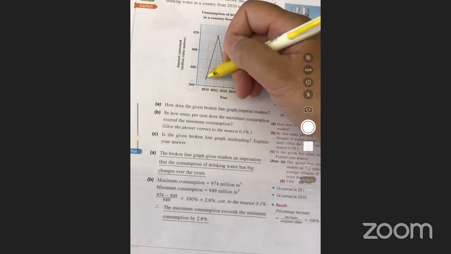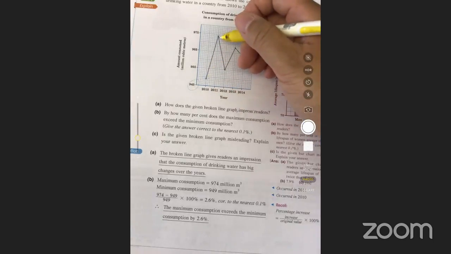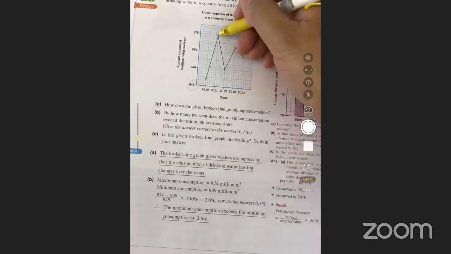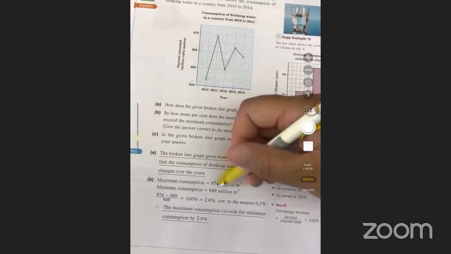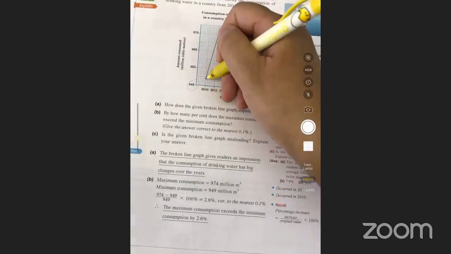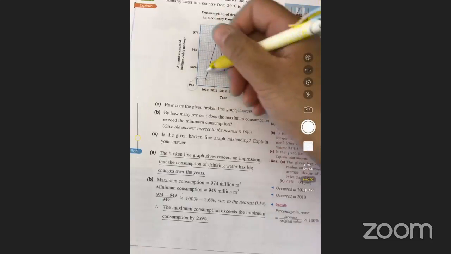But if you look at the exact data, the maximum, the highest one is here, 974. And the minimum, the lowest one, if you read this value, is 949. You are asked to calculate the percentage change, and we use the lowest one as the original value.